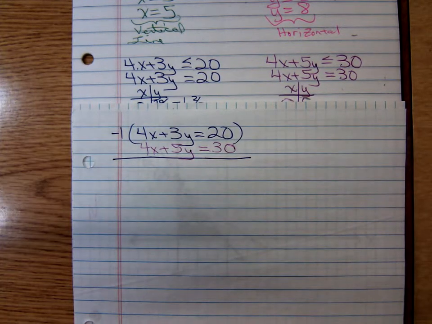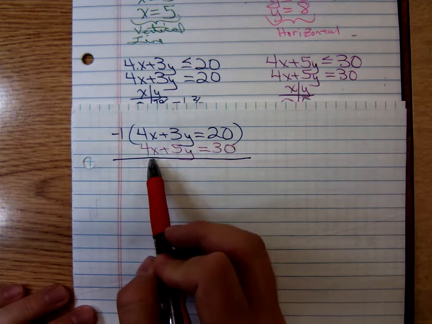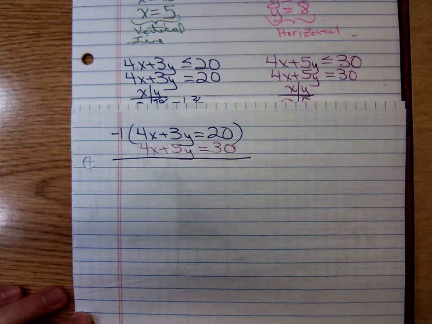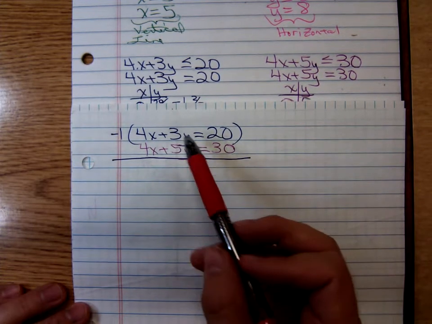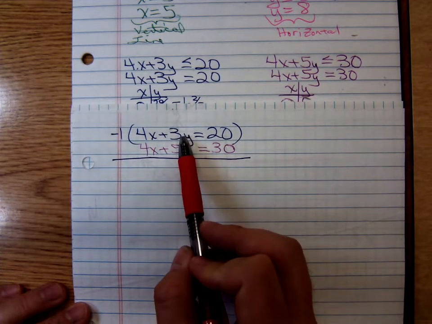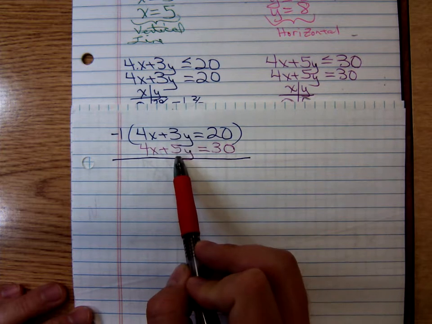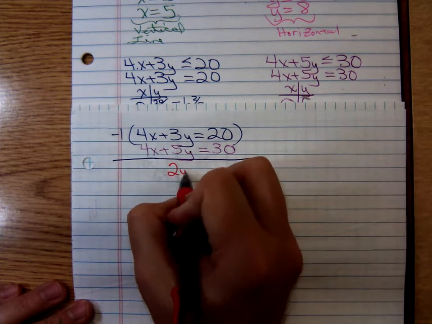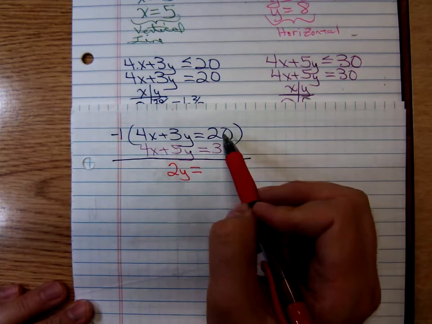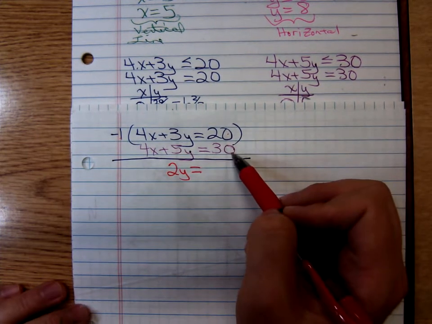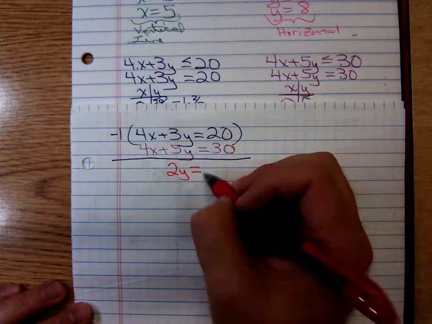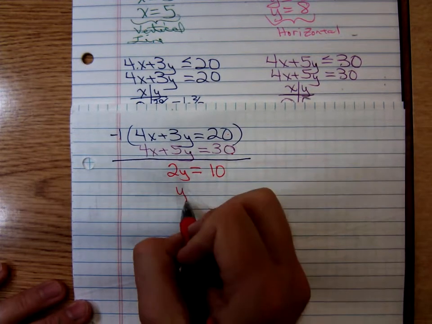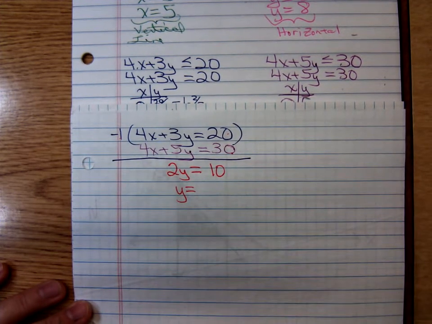We'll have -4x plus 4x. That's okay, so we've eliminated the x's. That'll become -3y plus 5y. That becomes a positive 2y equals -20 plus 30, positive 10, and that gives me a y value of 5.